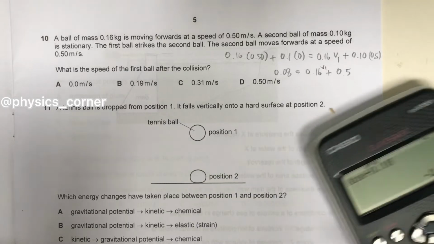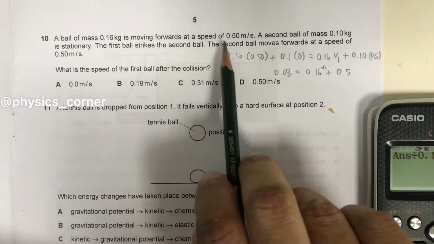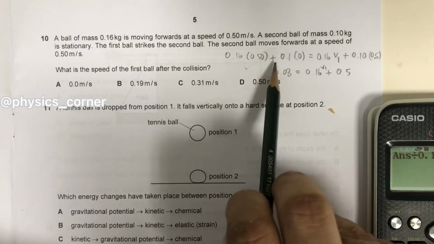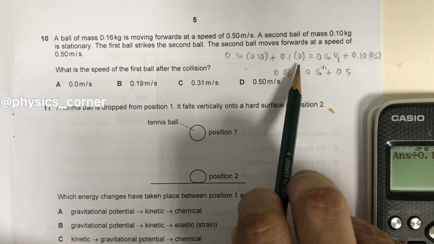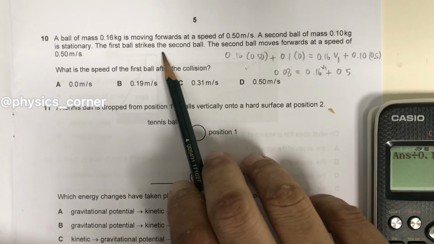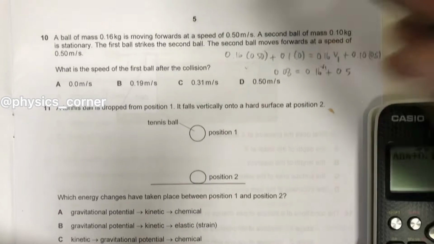Oh, wait. Ball mass 0.16 moving forward. Yes, that's correct. Second ball 0.1. The first ball strikes the second ball. The second ball moves forward at the speed 0.5.